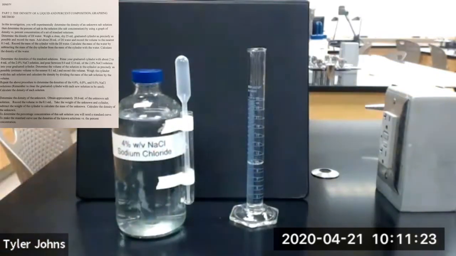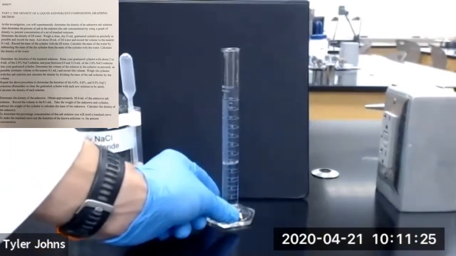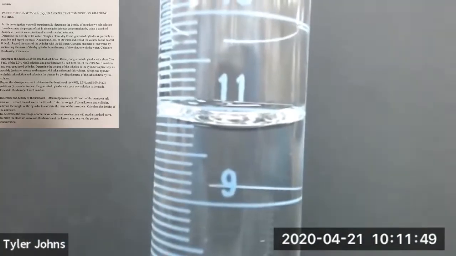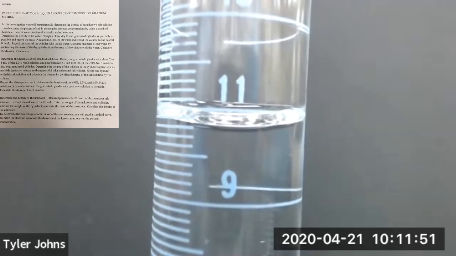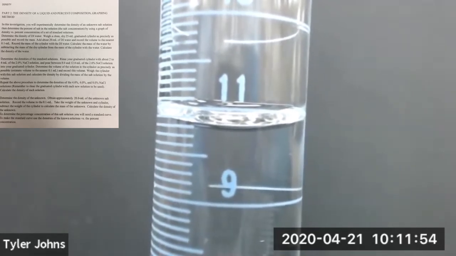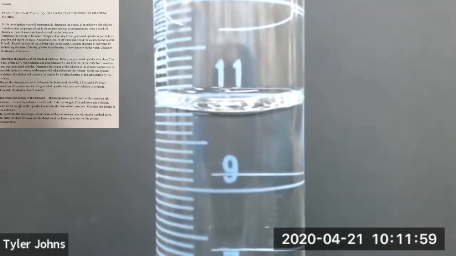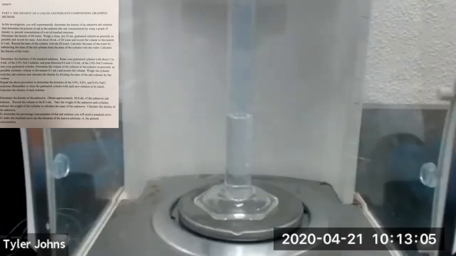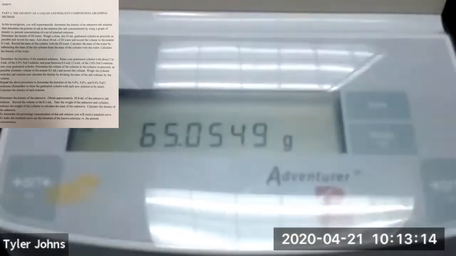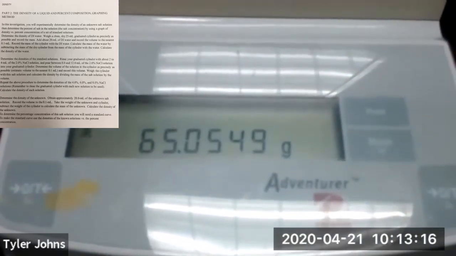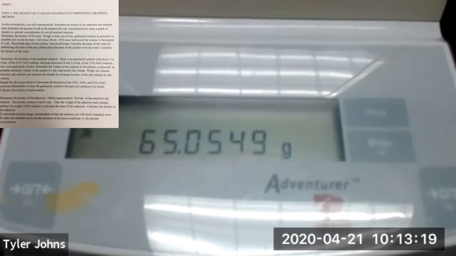Now we're going to determine the volume of our 4% salt solution in our graduated cylinder. So this is the volume of our 4% salt solution in our graduated cylinder. Now we're going to determine the mass. Okay, so the mass of our graduated cylinder plus the volume of our 4% salt solution is 65.0549 grams.